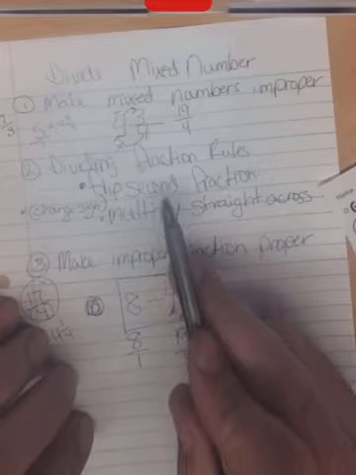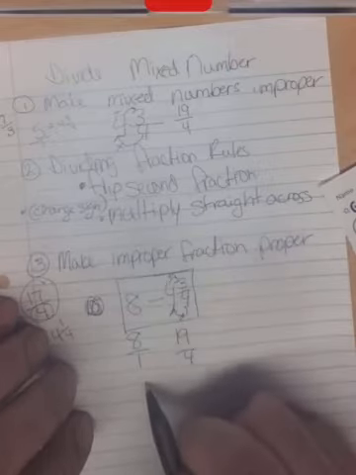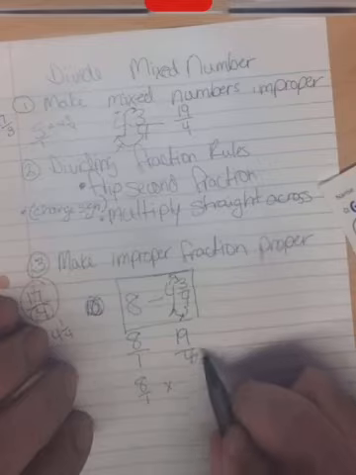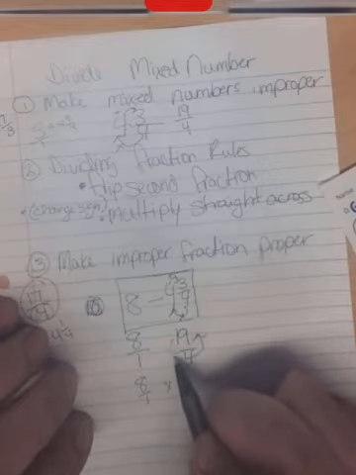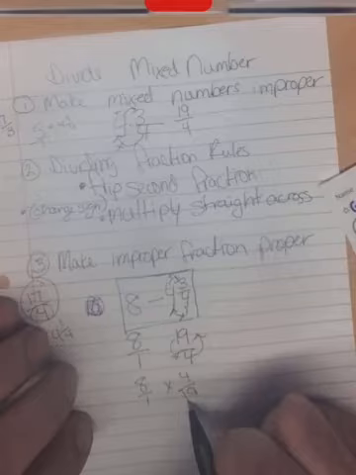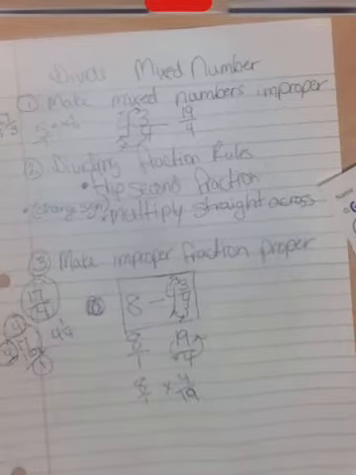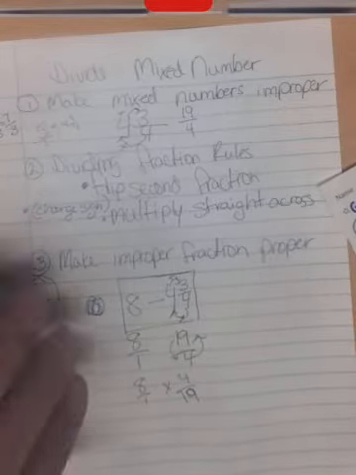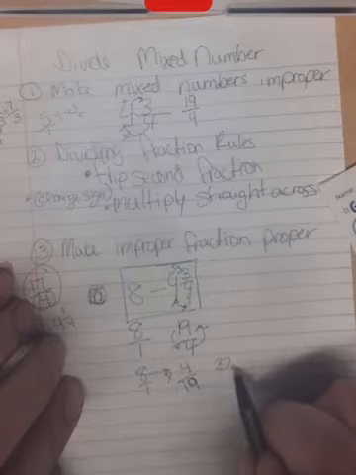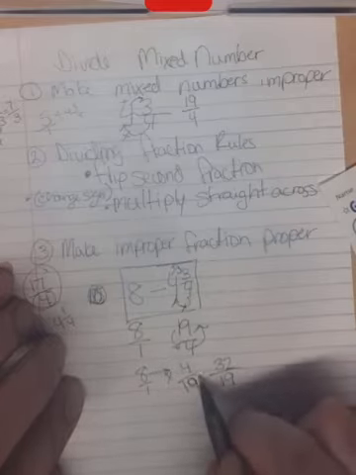But to do this problem, I have to flip the second fraction and change my sign. So it's going to become 8 over 1 times, flip this one, bottom goes to the top, top goes to the bottom, 4 over 19. Now I can multiply straight across. 8 times 4 is 32. 1 times 19 stays at 19.